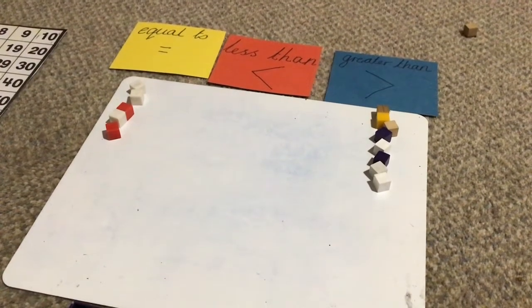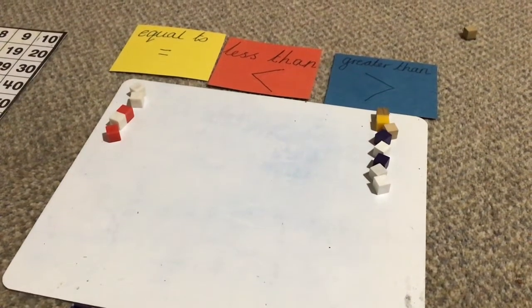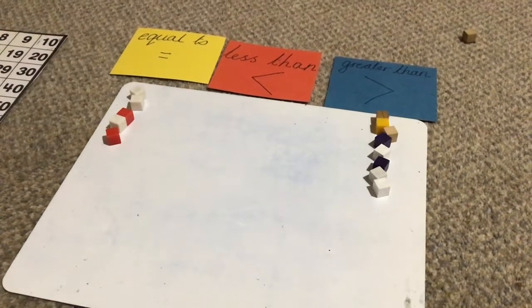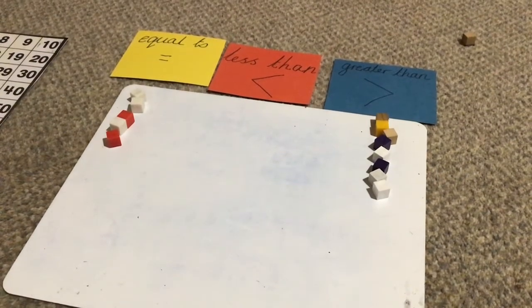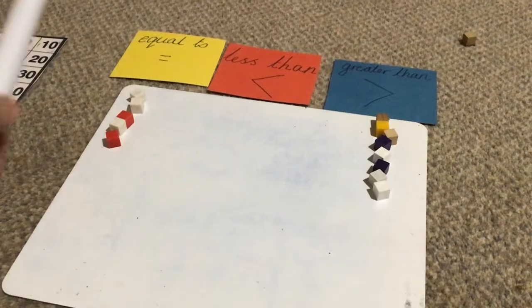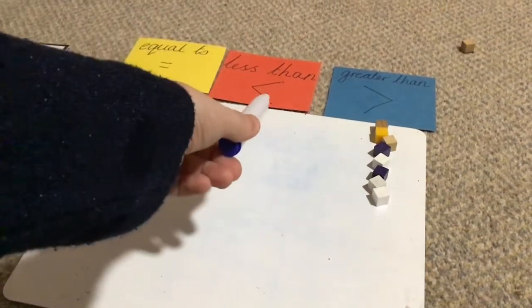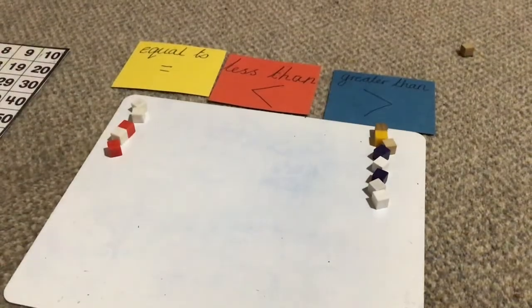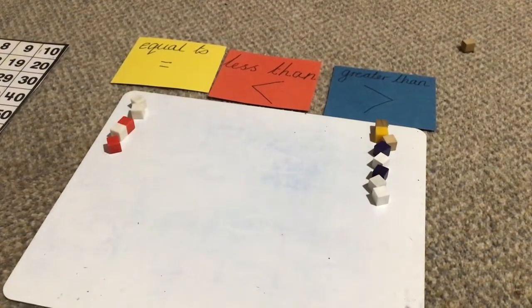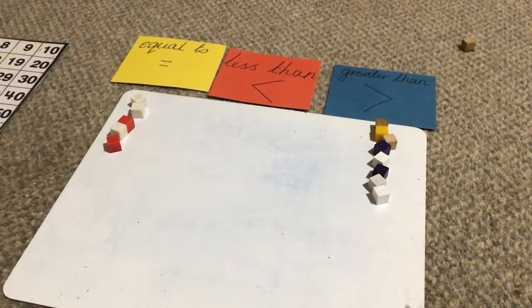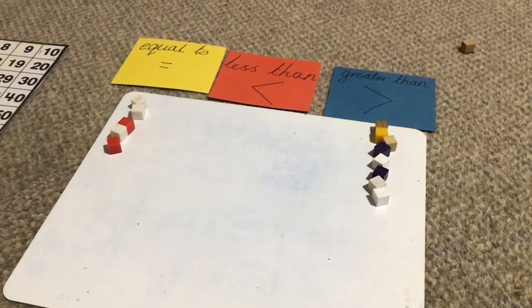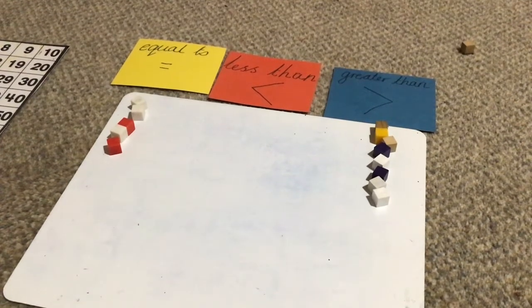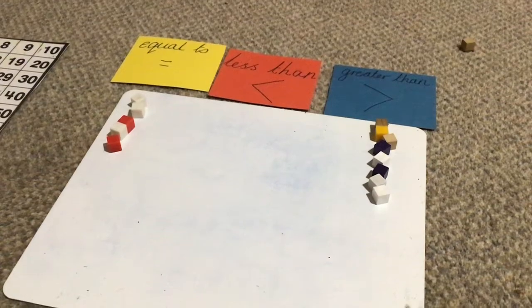Hello Year 2 mathematicians. Today we're going to compare two-digit numbers. So, in order to do that, we need to learn about our equal sign, our less than crocodile mouth, and our greater than crocodile mouth. Okay, so we're going to be looking at our tens and our ones and figuring out less than and greater than and equal to and the value of those numbers.